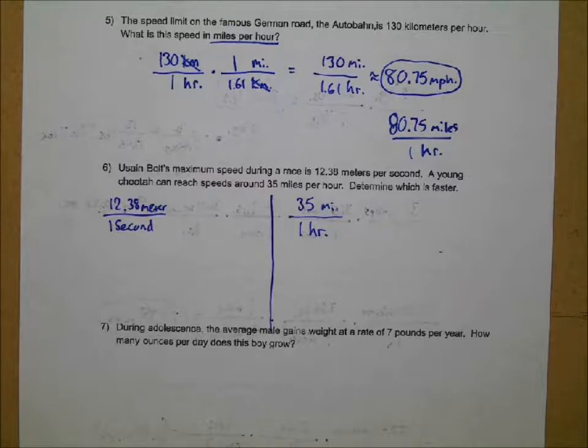Can we tell which one is faster by comparing these 2 numbers as they're currently written? Why not? Why is it too hard? Because seconds to hour is like big numbers. Right, so this is in meters per second, this is in miles per hour. It's not easy to compare because they're not the same units. So you guys can pick. I either convert meters per second to miles per hour, or convert this to meters per second. Your choice. Go ahead and give it a try.